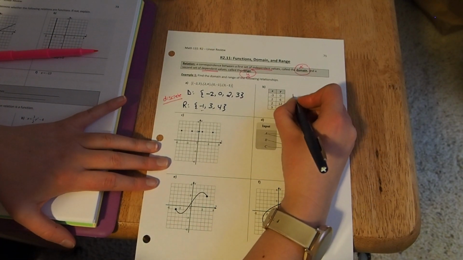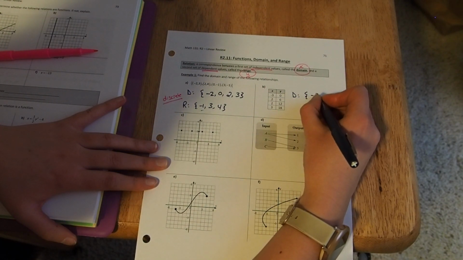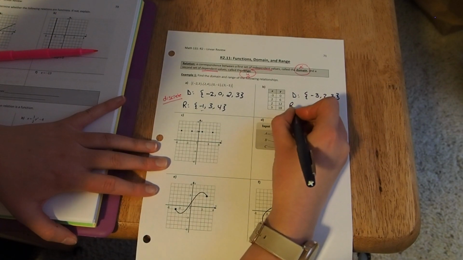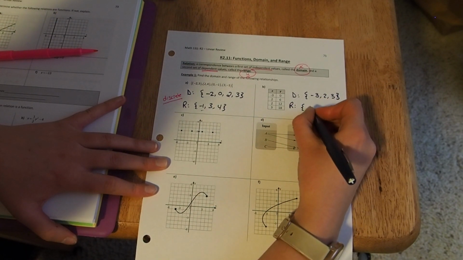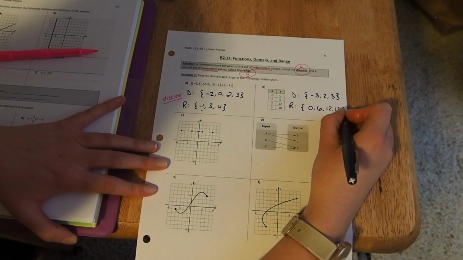That's the same thing that's going to happen over here. The domain is x values, so -3, 2, and 3. And the range, the set of all y values, is 0, 6, 12, and 18.